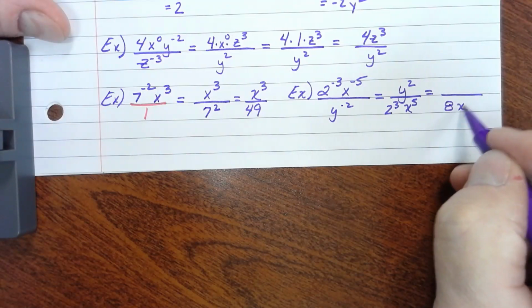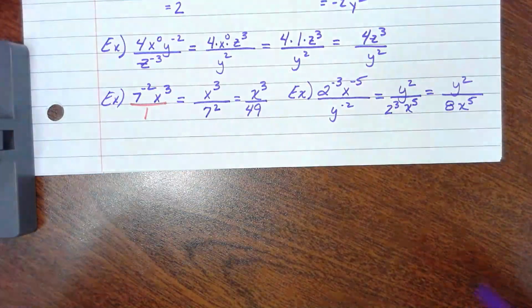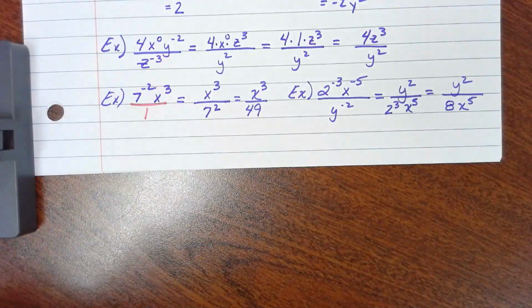That's 8. Write the others in there, and that's all you need.